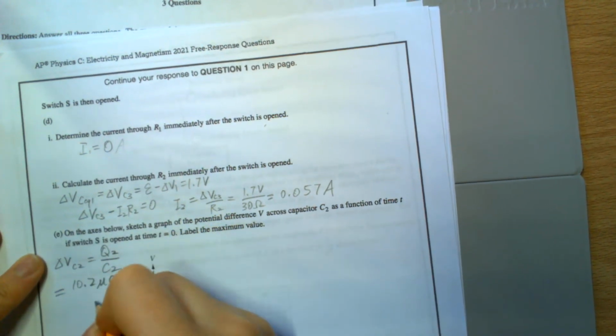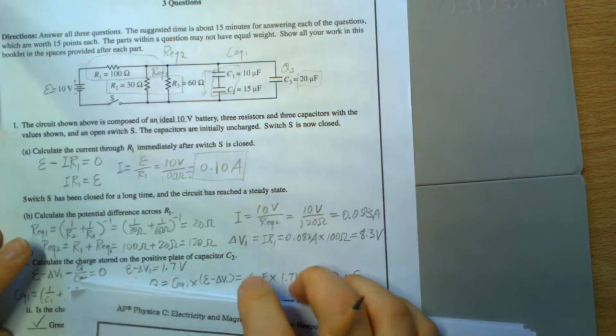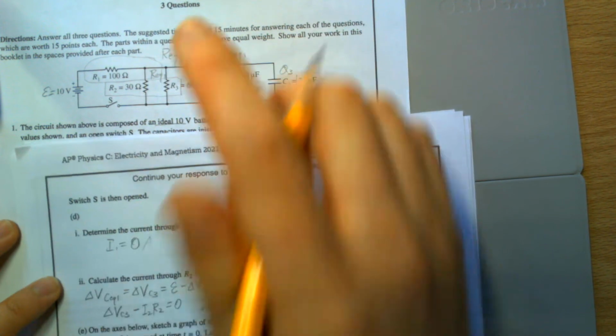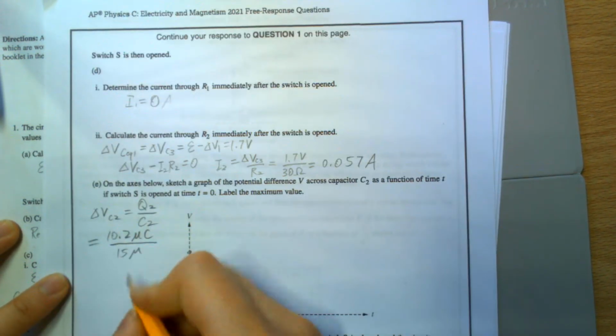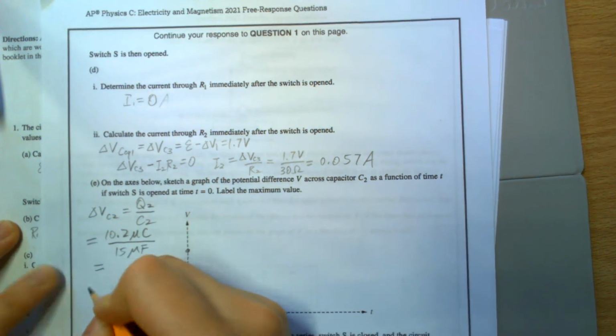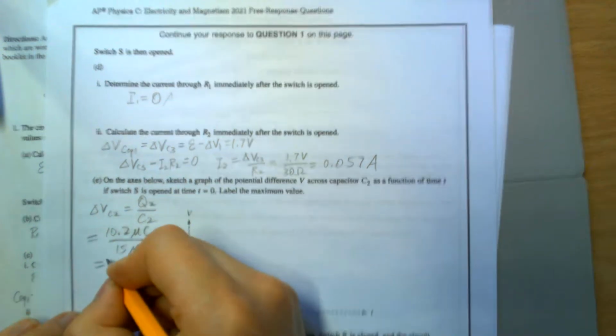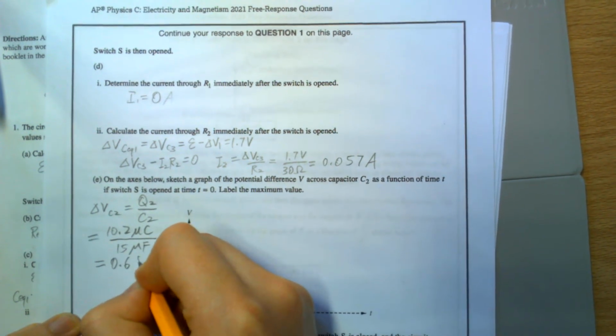That is equal to 10.2 microcoulombs divided by 15 microfarads for C2. That should be 0.68.